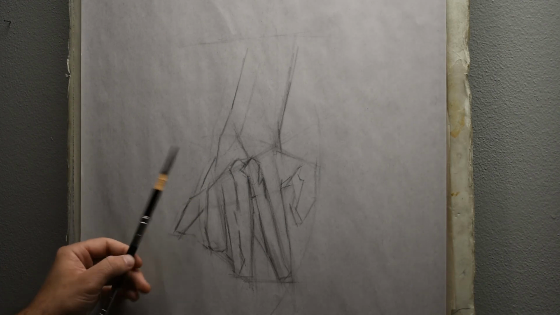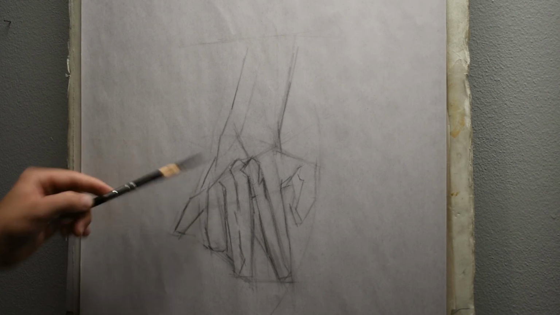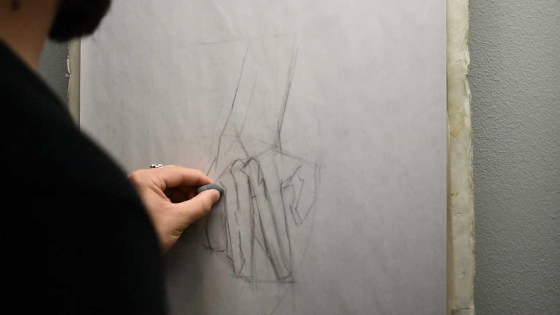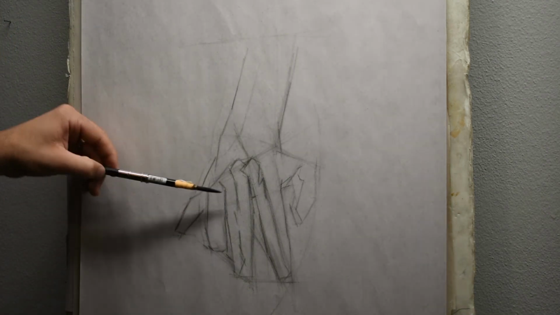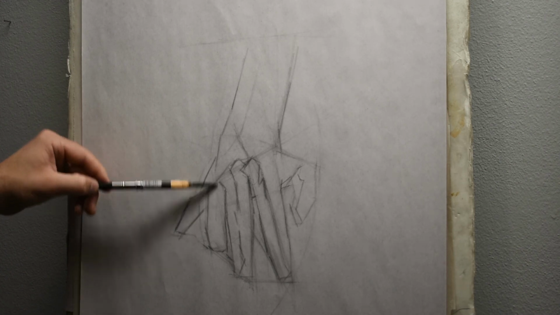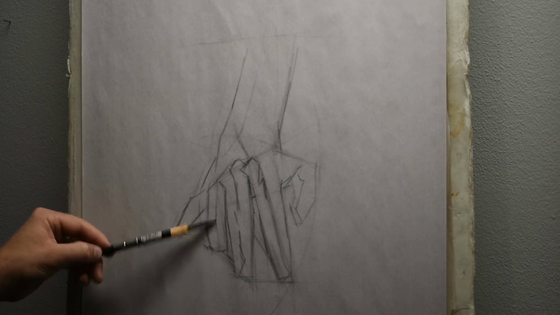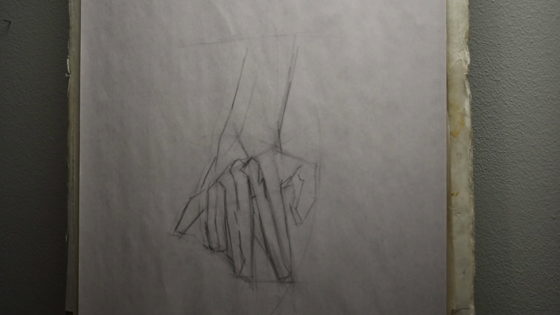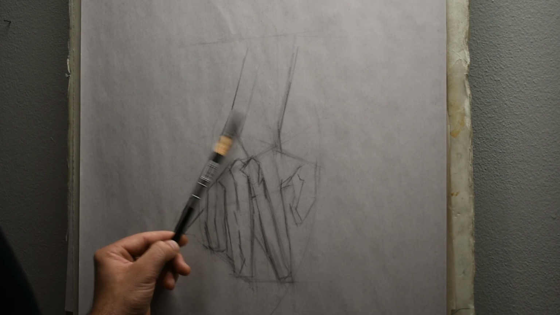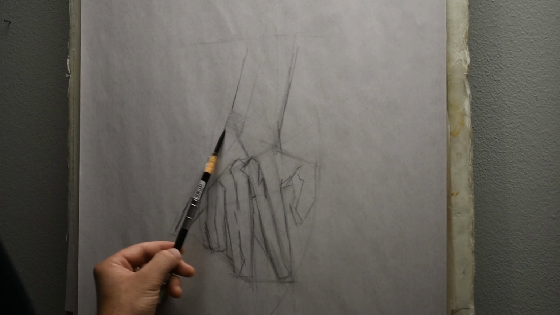Okay, so this next shadow is going to emanate right around there. Okay, I'm going to mask these in and then double check some proportions.